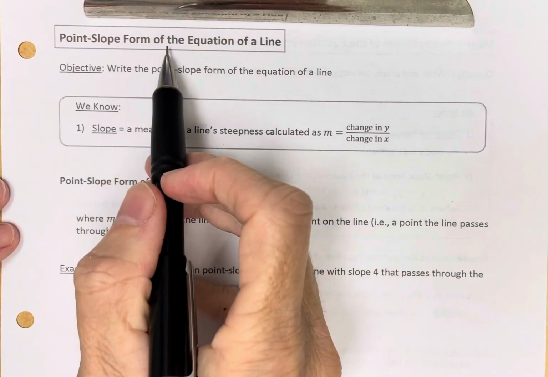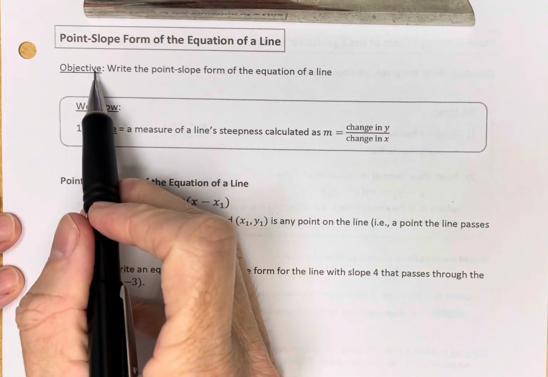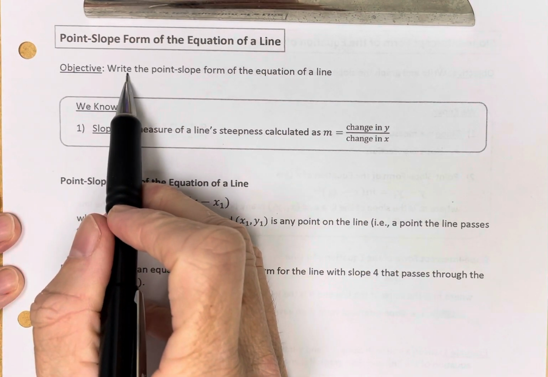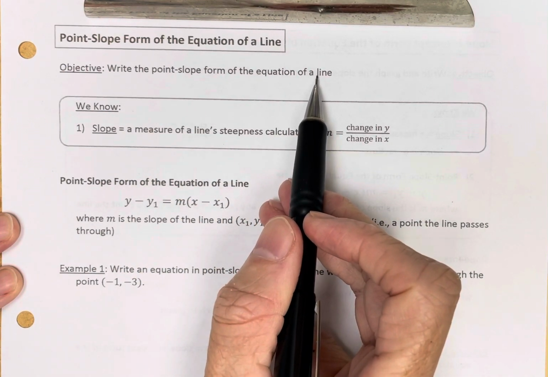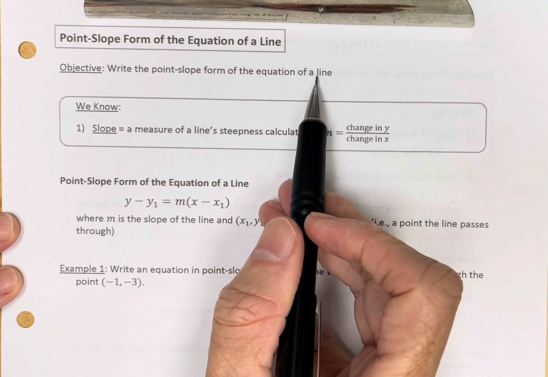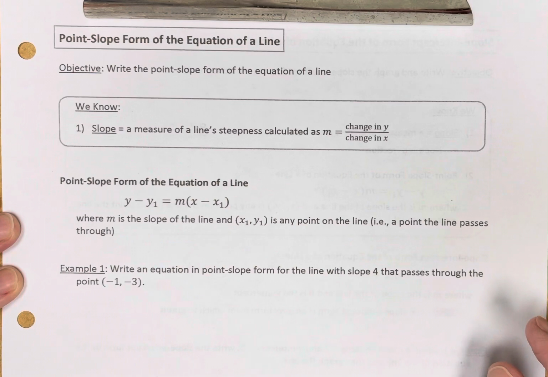The point-slope form of the equation of a line. So our objective here, we want to simply write the point-slope form of the equation of a line. Now the equation of a line can be written in a variety of forms. Point-slope is one of those, and we're going to look at that one here.